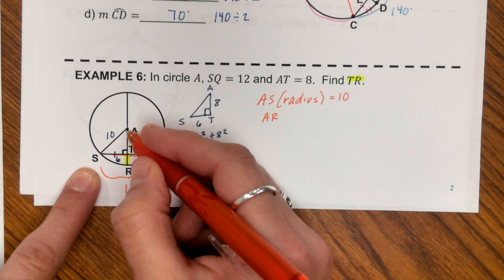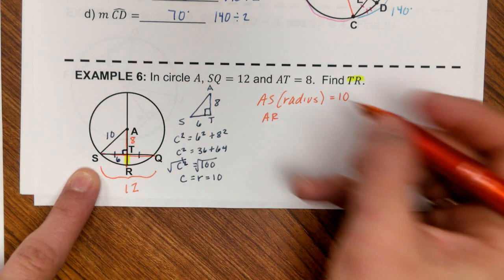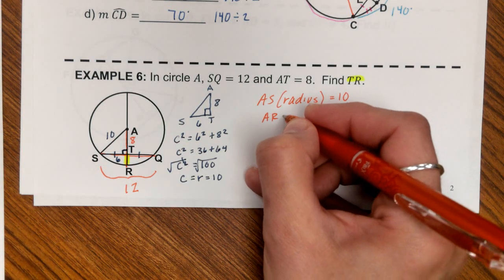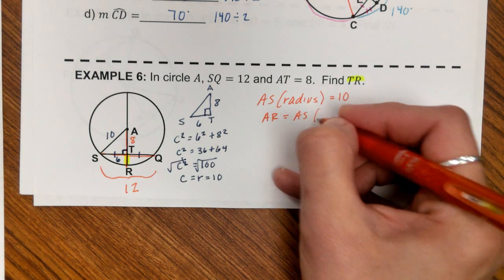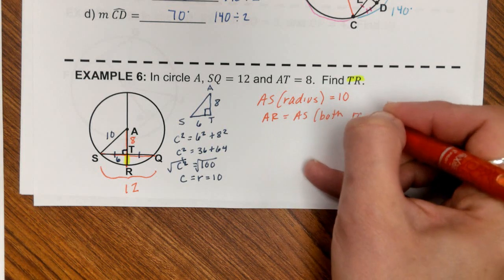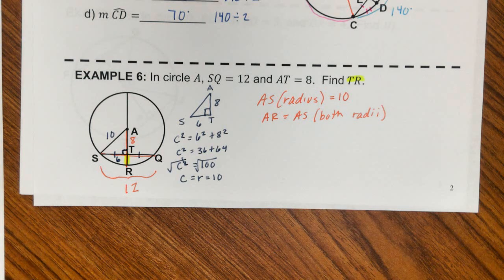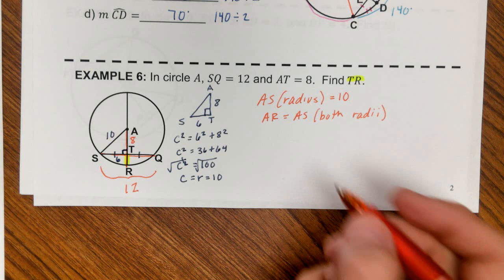AR, this whole section right here, is a radius. So that's going to equal AS. So these two will be congruent. We'll put in here, they're both radii. We got a little bit of writing to do just to remind us why we came up with these answers.